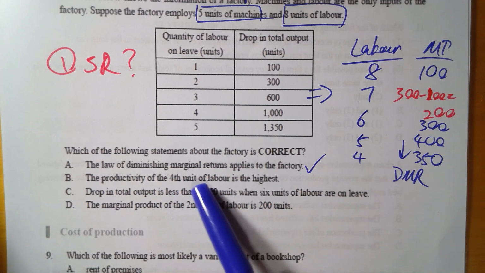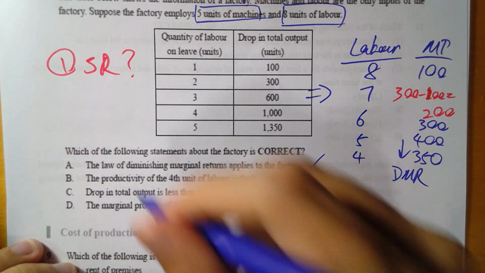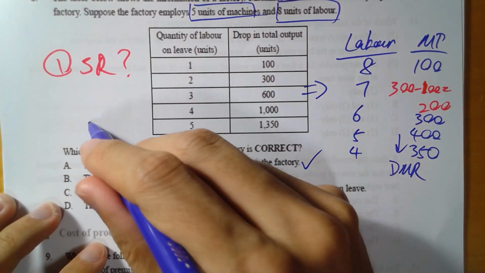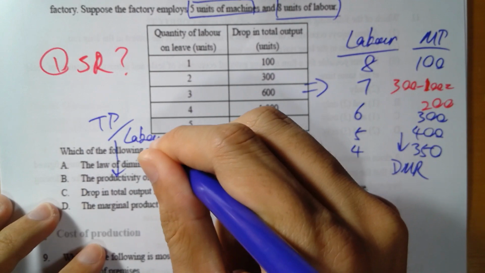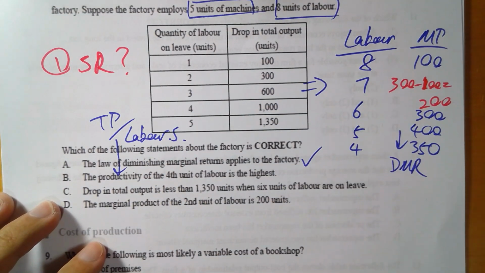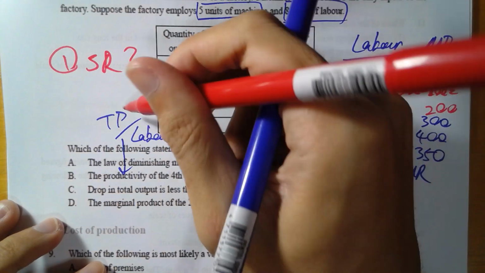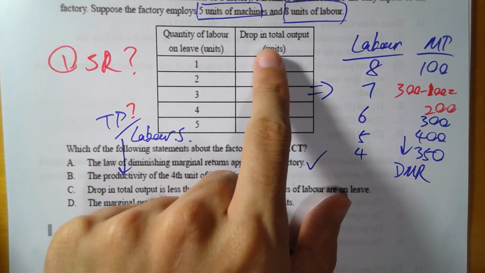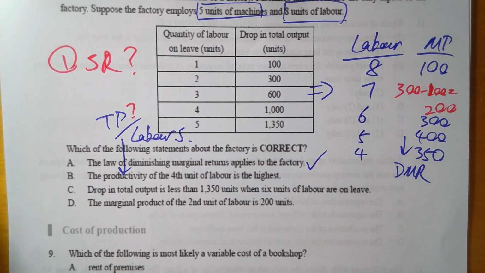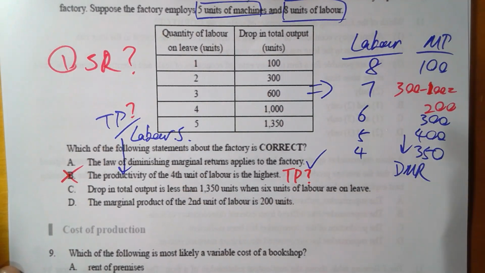Now, second one, productivity of the 4th unit is the highest. Now, productivity 點解啊？Productivity is TP divided by number of labor, right? Now, the problem is, do you know TP in this case? Actually, you are never given. 我都唔知間公司總共做幾多。I only know how the total drops. I don't know the absolute total. 我唔知啊。I don't know, right? So B is not correct.